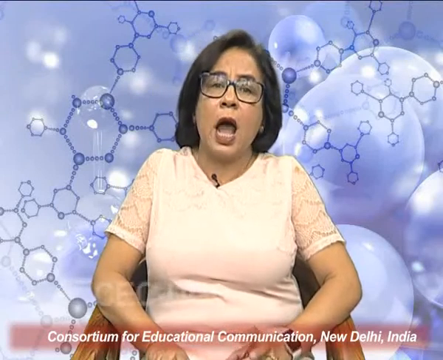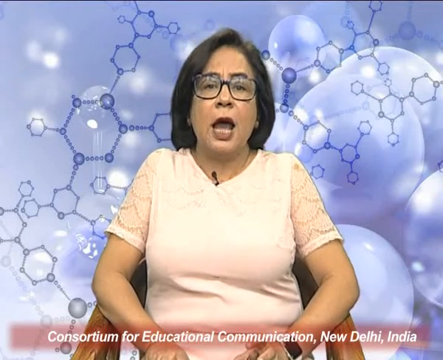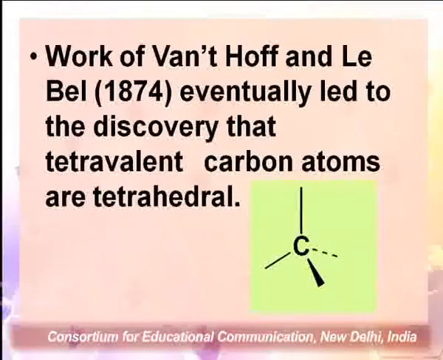And he called this type of isomerism geometrical isomerism. So the hypothesis of Pasteur and Wislicenus was supplemented by another set of pioneers, Van 't Hoff and Le Bel. The work of Van 't Hoff and Le Bel, which they conducted in 1874, eventually led to the discovery that tetravalent carbon atoms are tetrahedral.